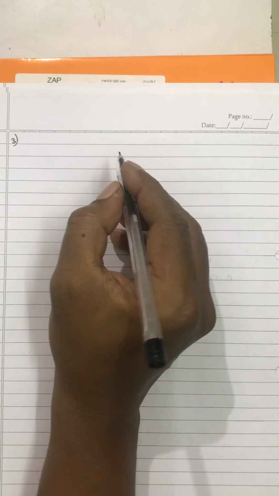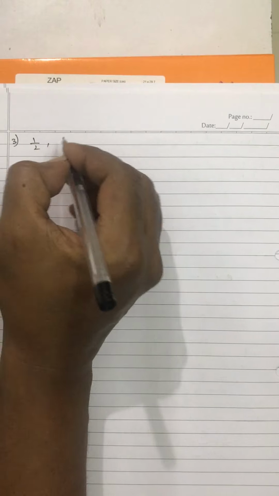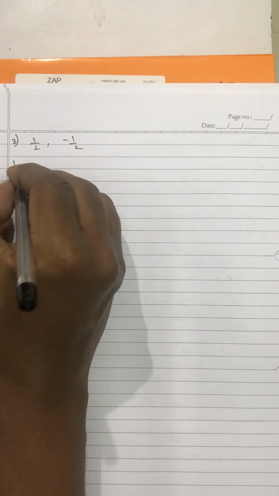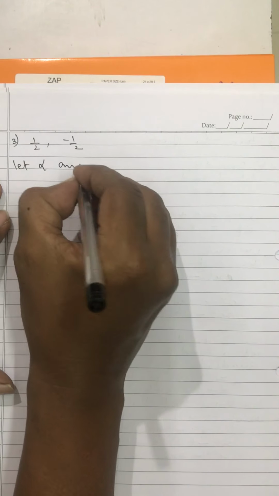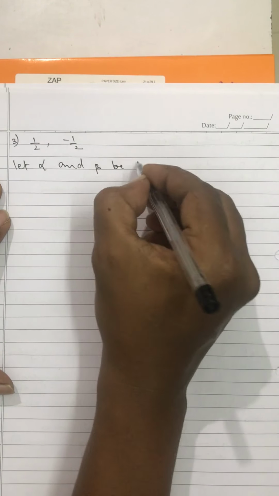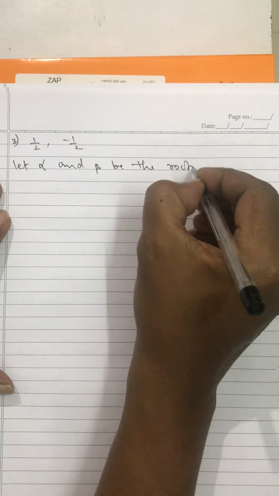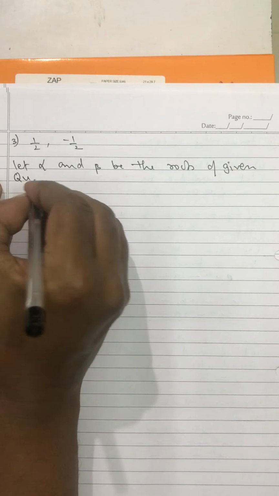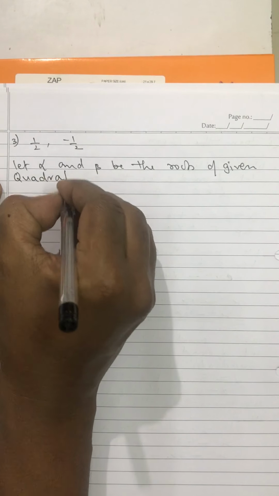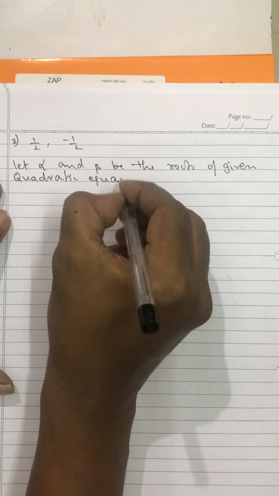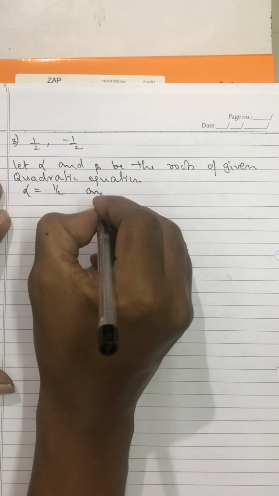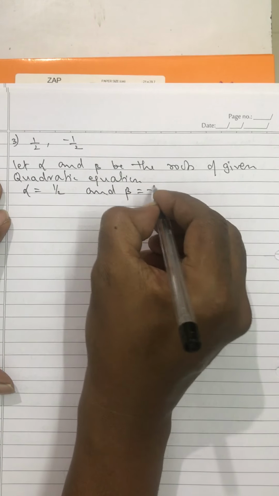third equation, half and minus half. Again the same thing, let alpha and beta be the roots of the given quadratic equation, where alpha is equal to half and beta is equal to minus half.